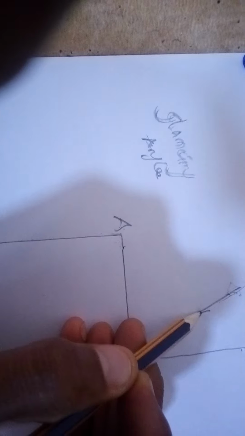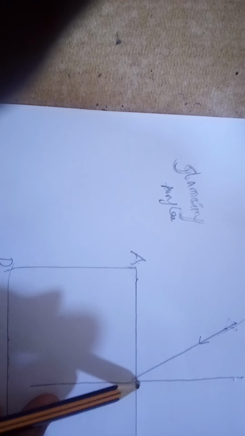So you draw from that 30 degrees to the meeting point here.